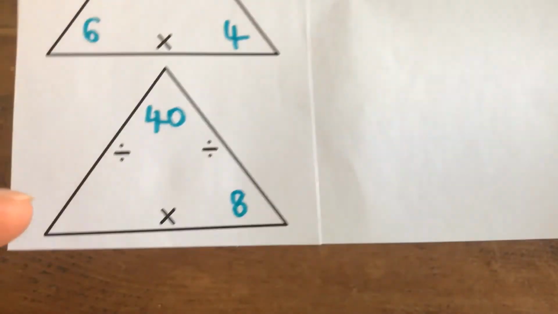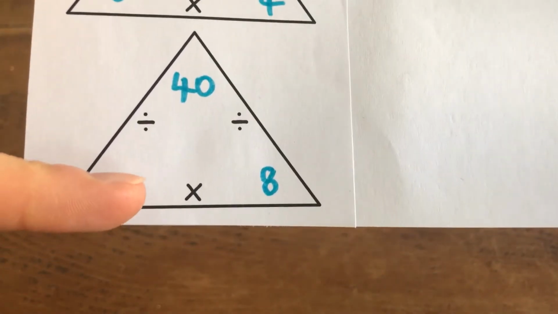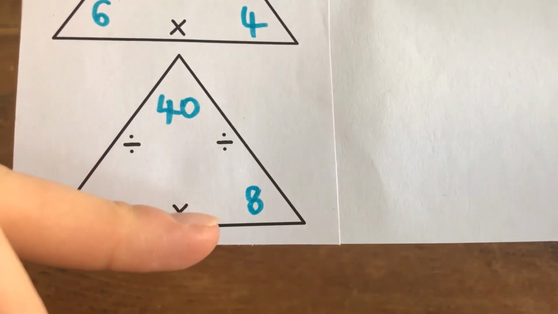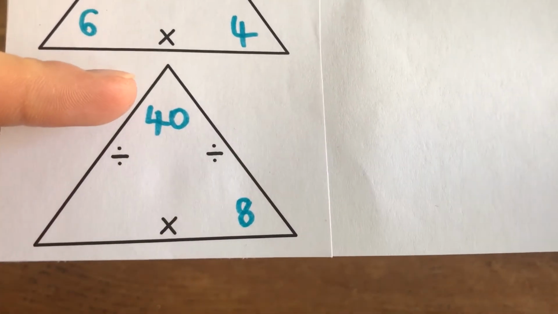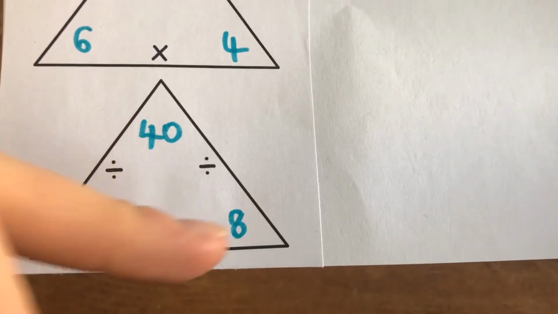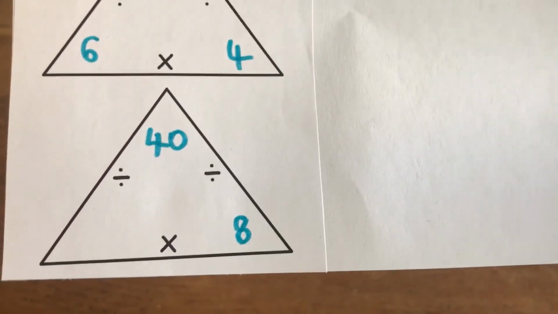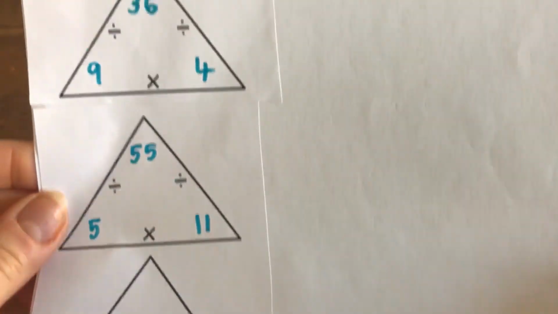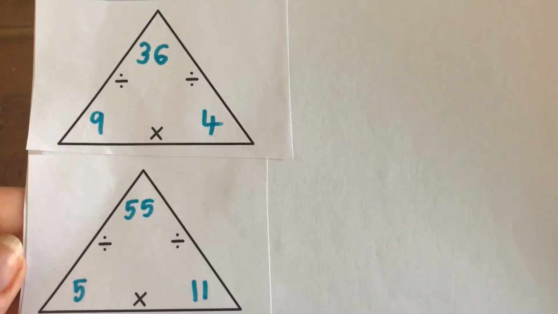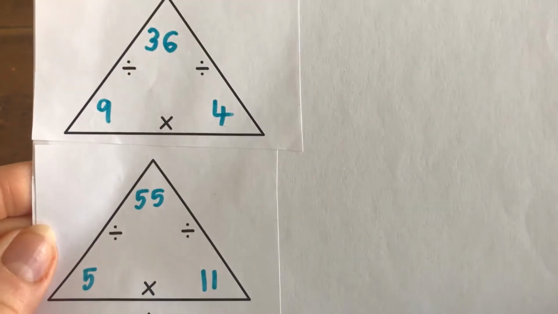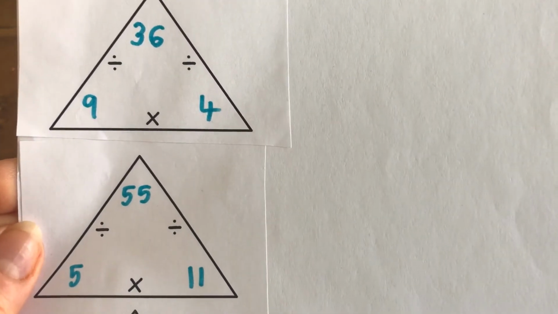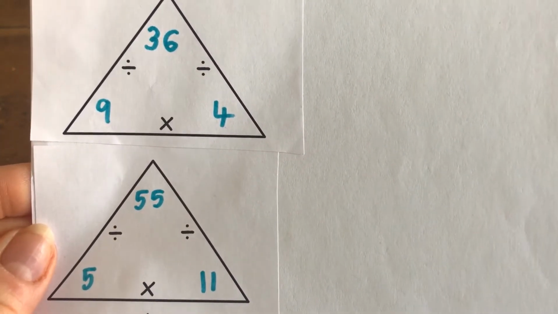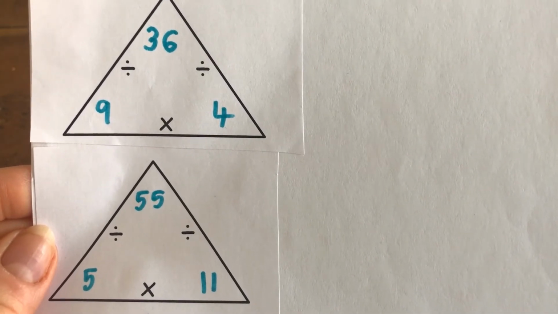And here I've been extra mean and you're missing one of the numbers you need to times by 8 to get to 40. So you're going to have to do a bit of backwards working here to work that one out. So I'm going to hold these two up on the screen and then I'm going to reveal the answers. So please pause so you've got time to work this one out.